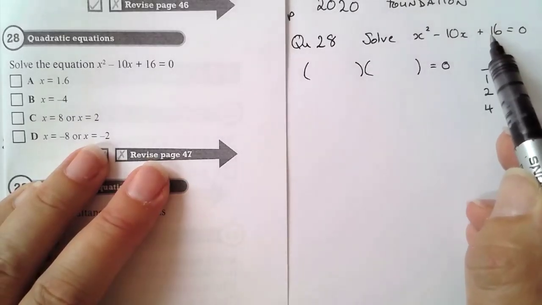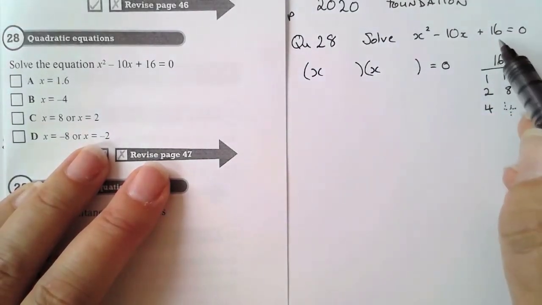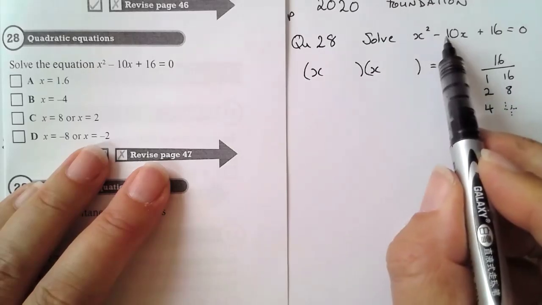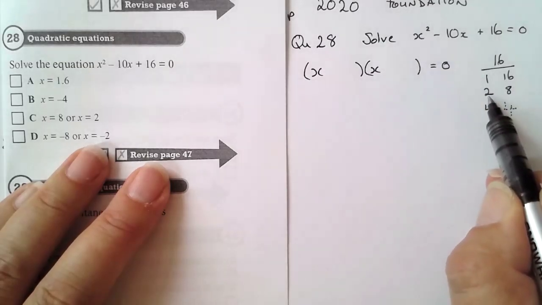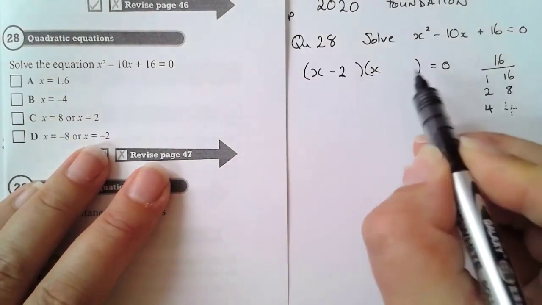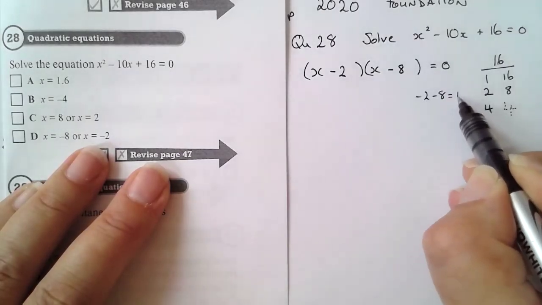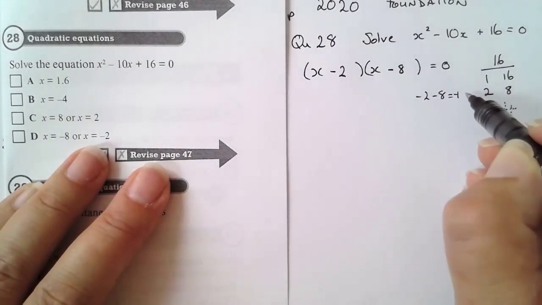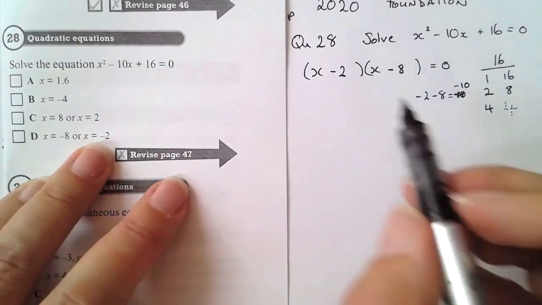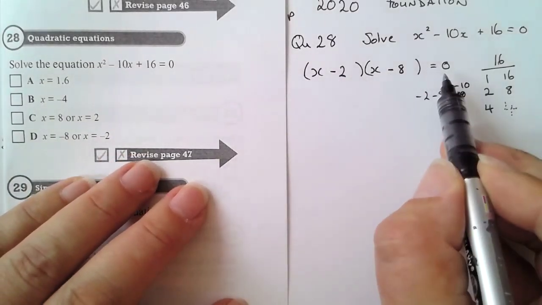Add 16 means the factors here, I'm going to put my x's in, are either going to be both positive or they're going to be both negative. And to make that negative number, I need to take -2 and -8 because -2 subtract 8 is going to give us -10. That's not really what, let's do that again. This is factorized. This is halfway through the question.